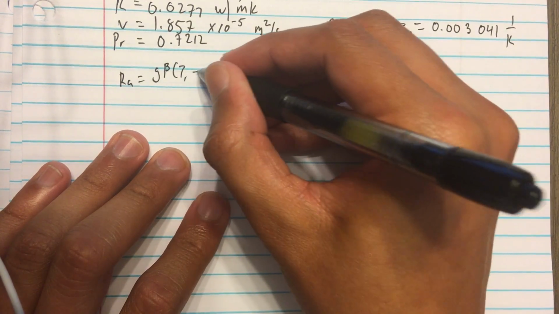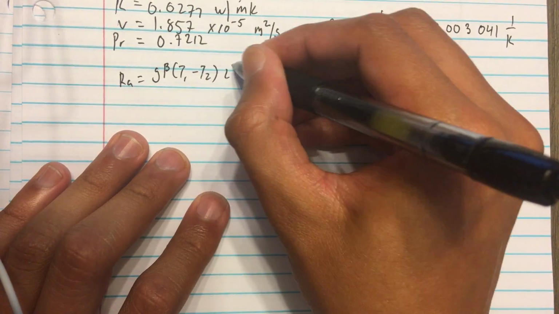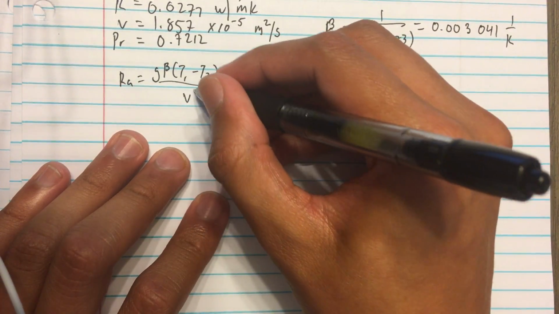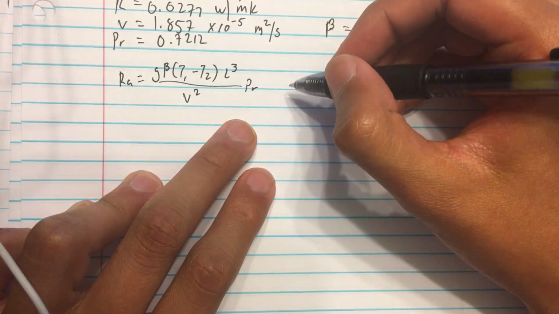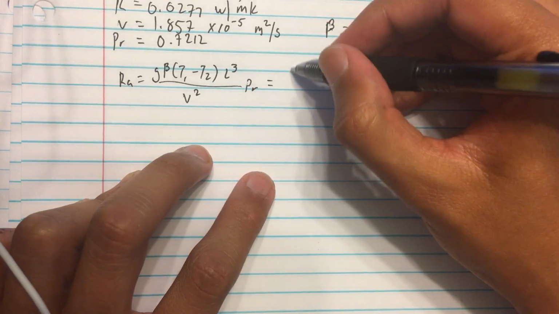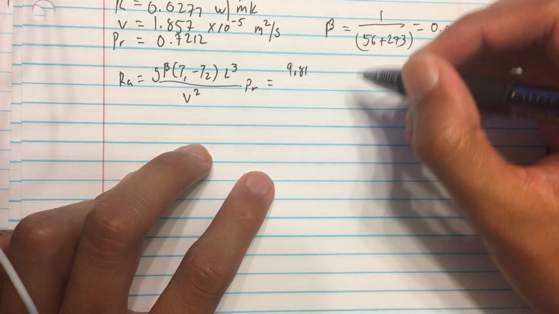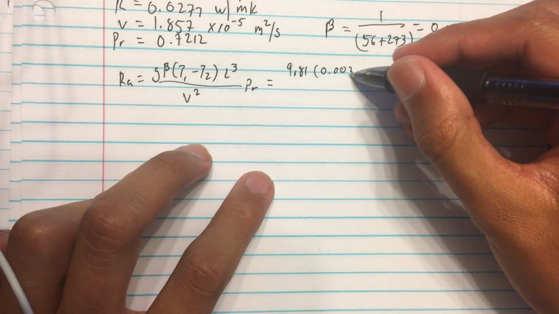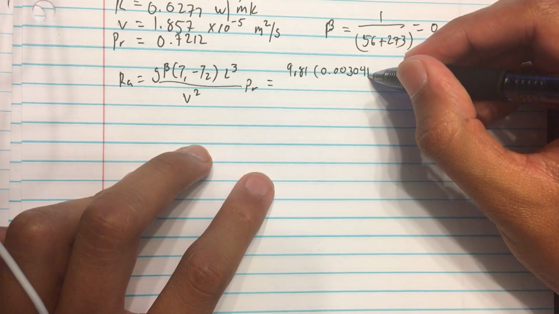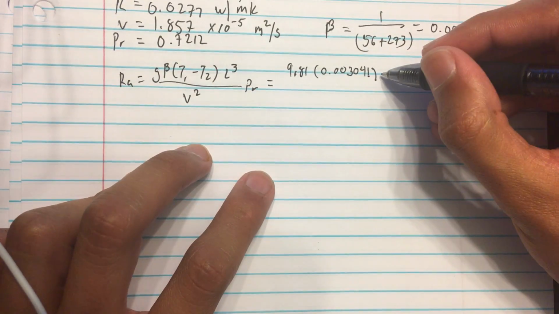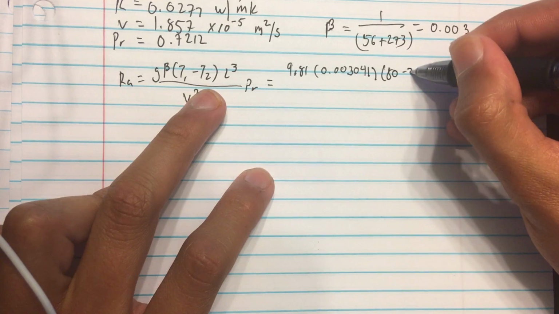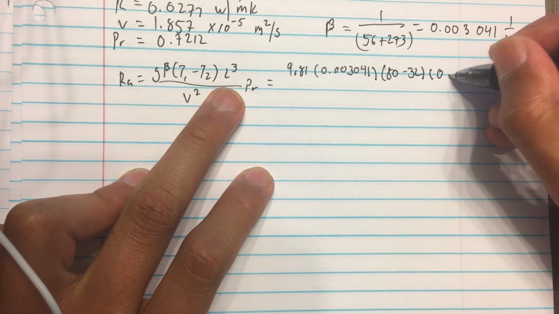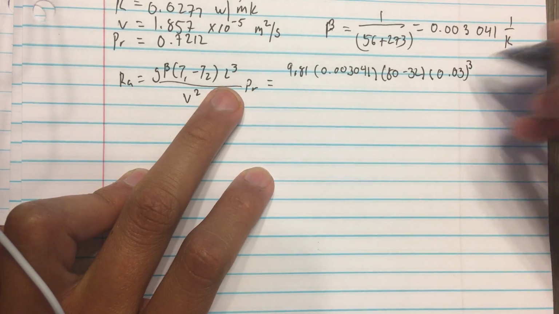And T1 minus T2, the Prandtl number, and this is squared. Okay? So next, 9.81 for the gravity. Beta, we just calculated it. Next we have the temperature, so 80 minus 32, and the length, which was 0.03 cubed.